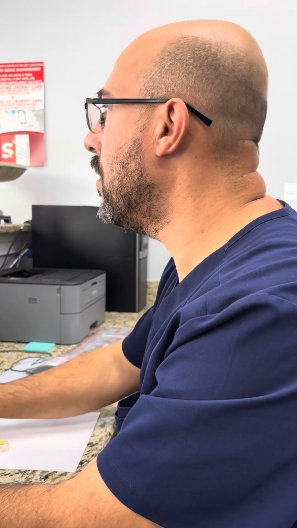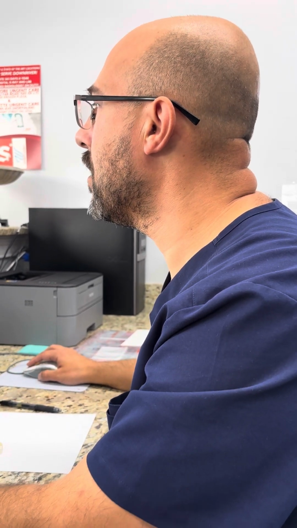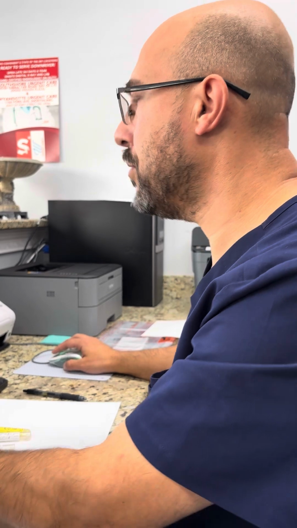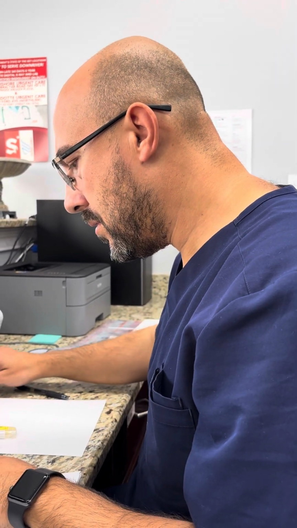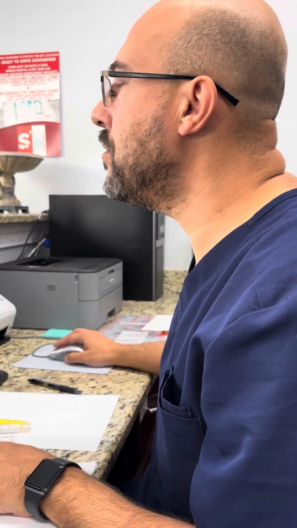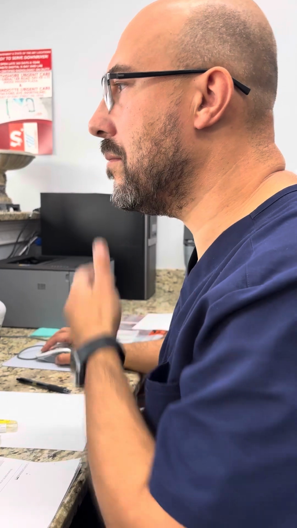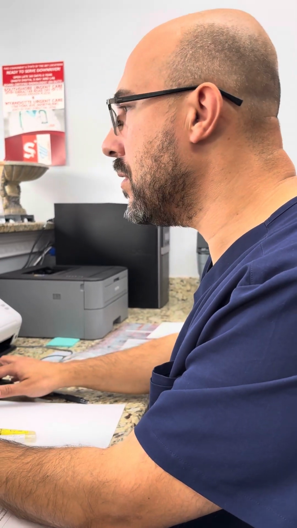Go ahead and sign in, please. All right, so like I said, you put in just the insurance name, put in just the ID number. You can tell them when you come back. And then you save it. Once you save it, everything is in the system. And again, don't forget those ICD codes. Those are really important.